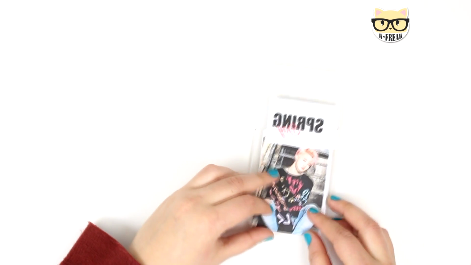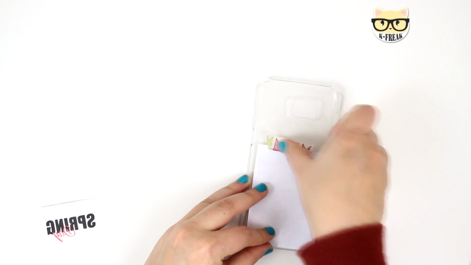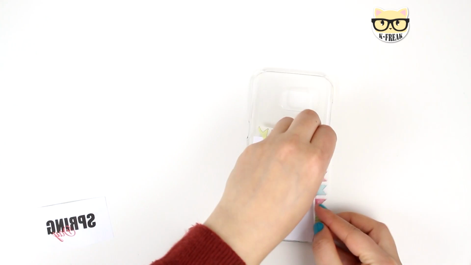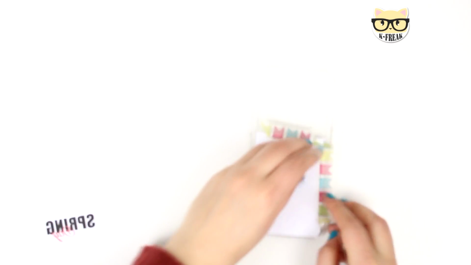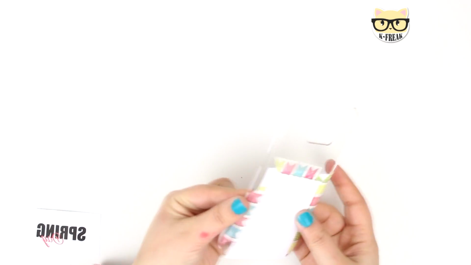Once you have figured out how you want your design, it's time to flip it and then tape it in place so you can work more easily. I recommend you tape it very well, because if this moves, you will have a disaster.